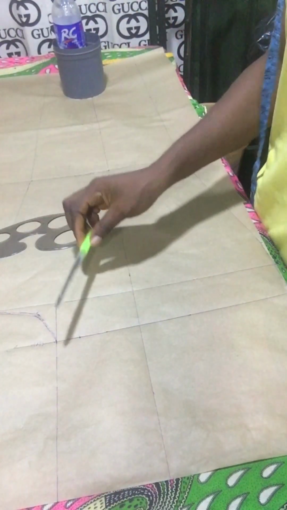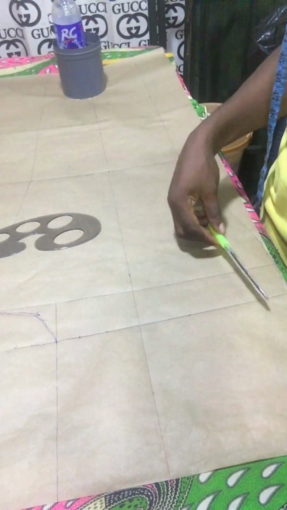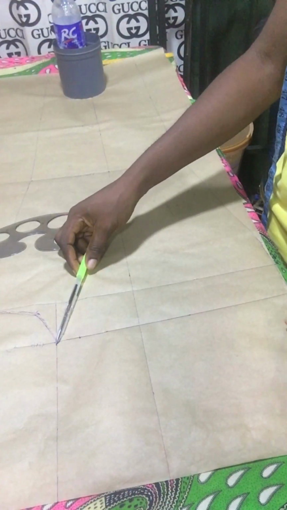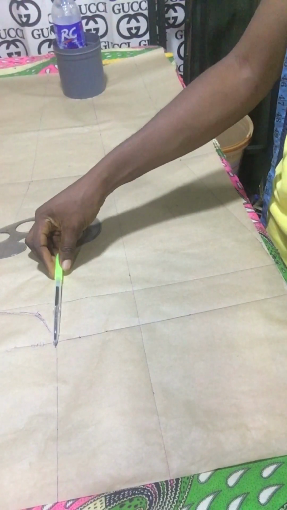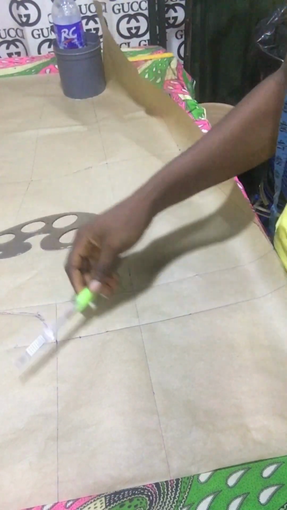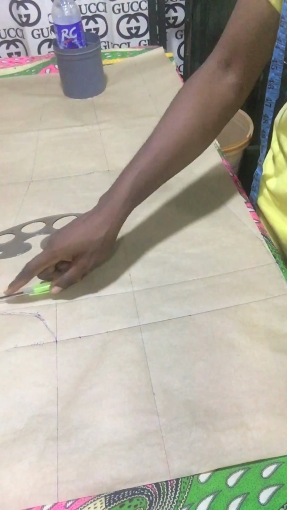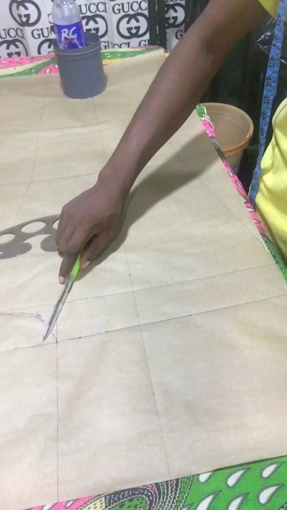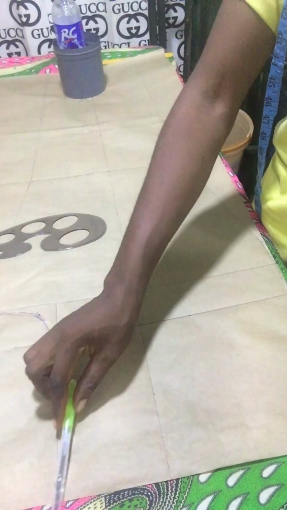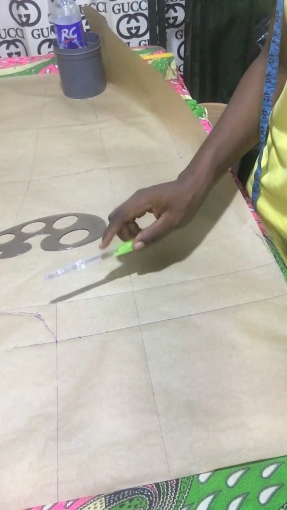There we input our hip measurement divided by 4, plus 1 inch for the sewing allowance. Then from that hip measurement, we draw a straight line to meet our thigh line, which is here.